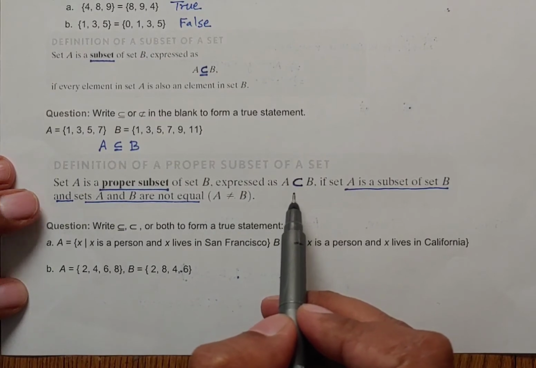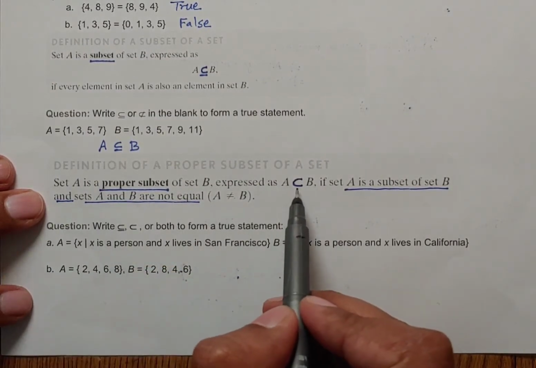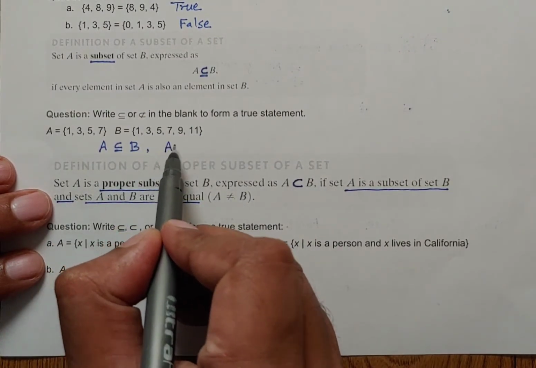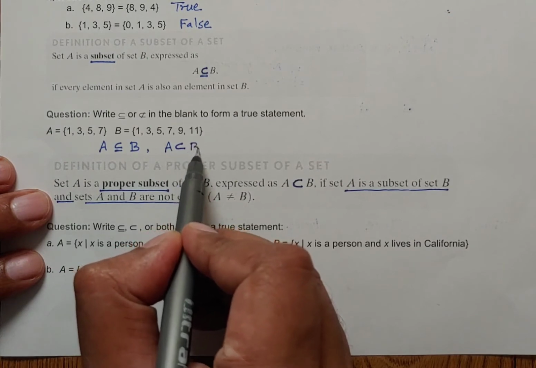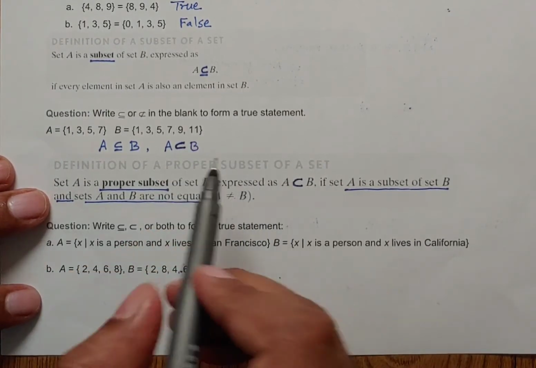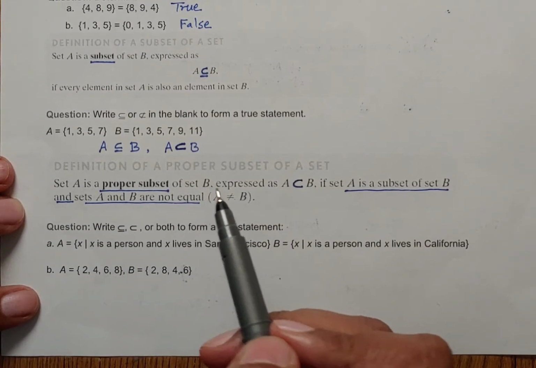Okay, so if it is a proper subset, you can write the subset symbol and you can also write this one. It just looks like a C. It is not a C, but it is a symbol that looks like a C.